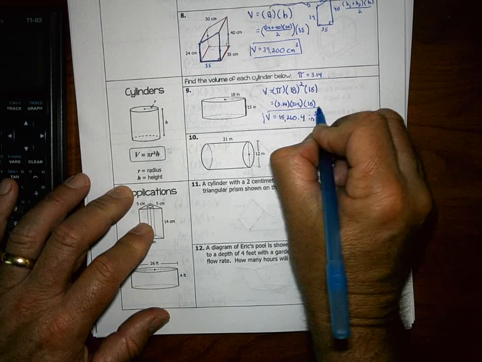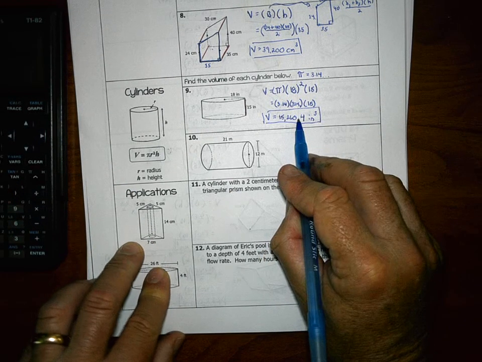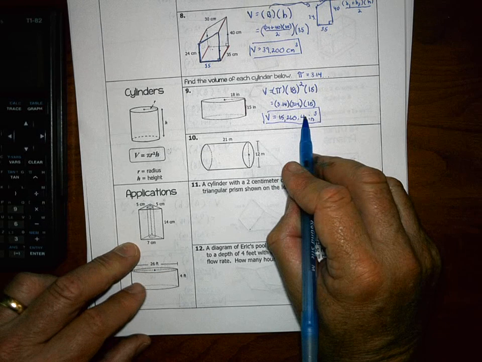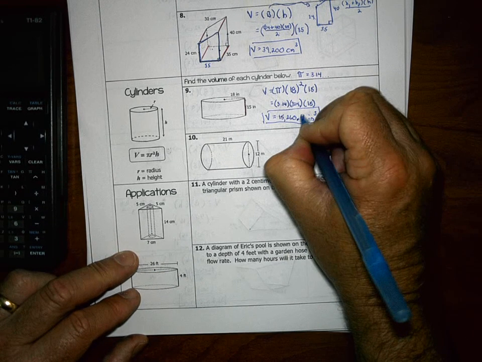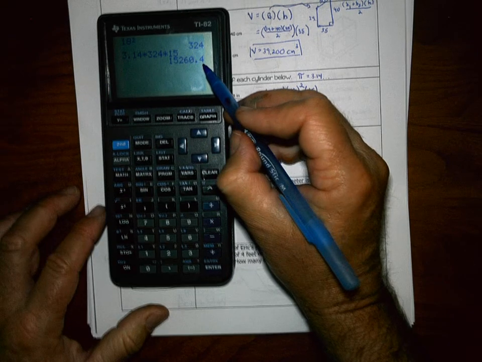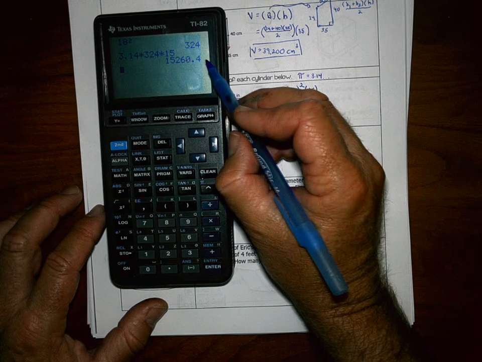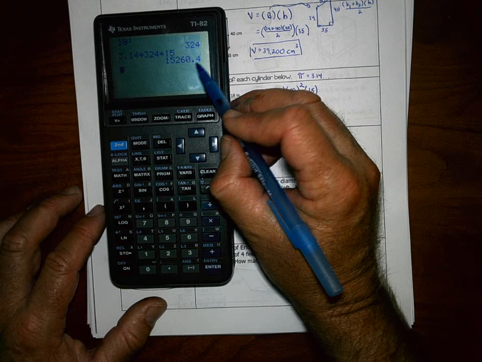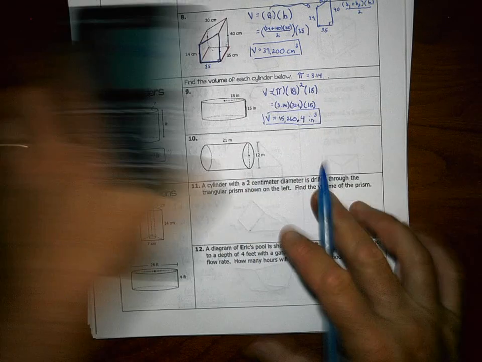All right, now when you're working with a cylinder, please be aware you're almost always going to get a decimal for an answer. If you get a really long decimal in your answer, just go ahead and round your answer to the 10th spot. This problem happened to end right at the 10th spot, so I didn't have to round. But if you get more decimals, just round to the 10th, which is the first place value to the right of the decimal. Okay, number 10, once again, we have a cylinder.